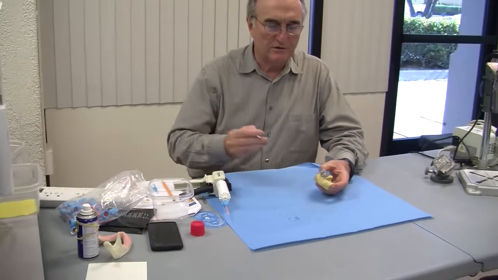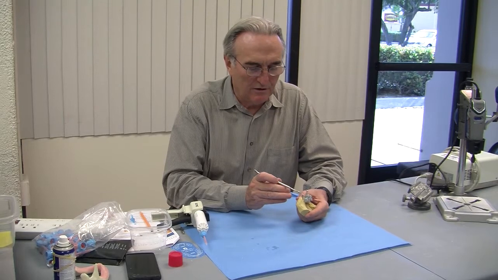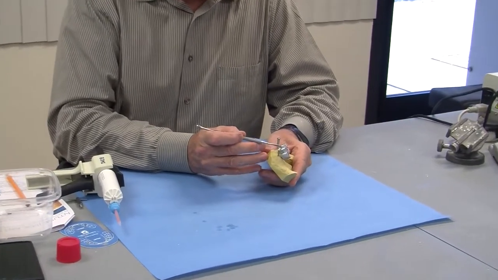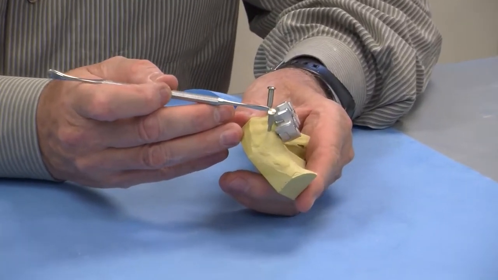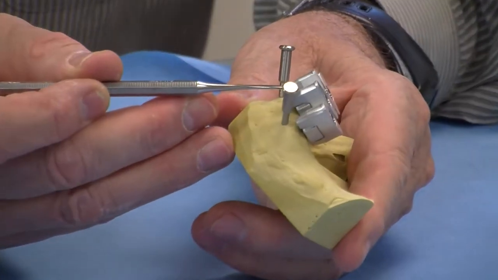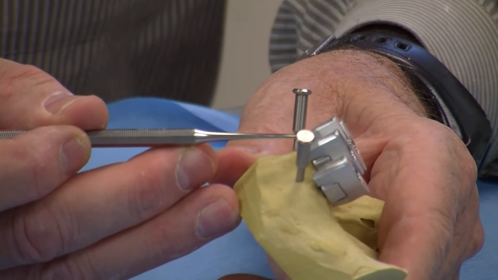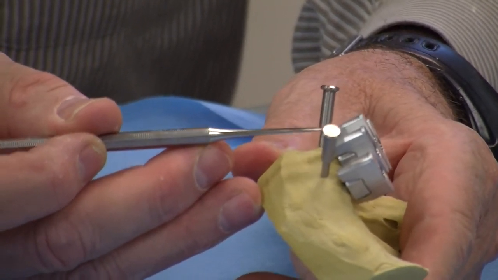We are going to use Luxatemp as a first layer of the guide. It is important to look at the tapering of the part of the guide holder pin and not overfill the Luxatemp beyond the slope of the part.